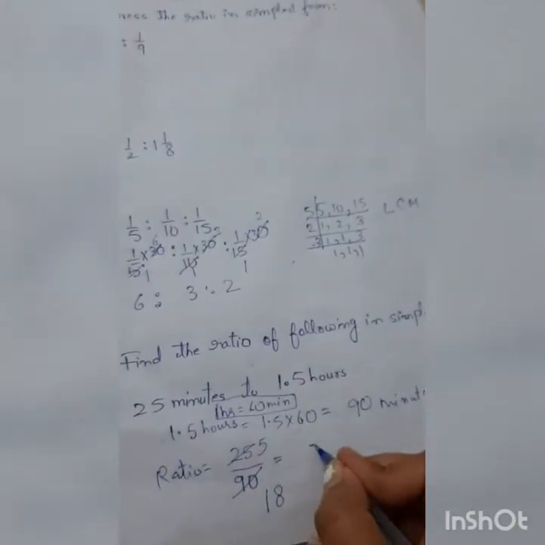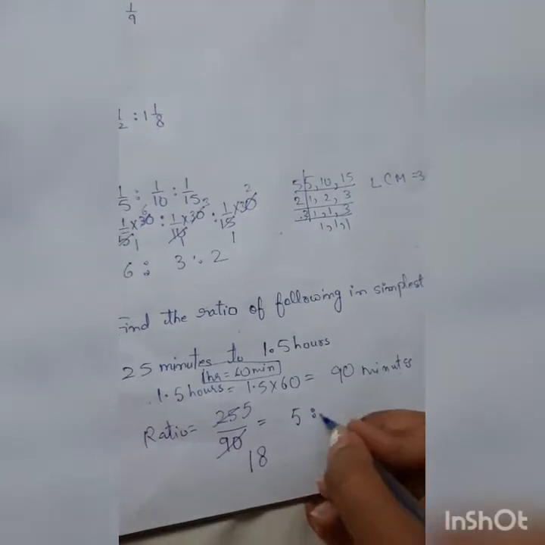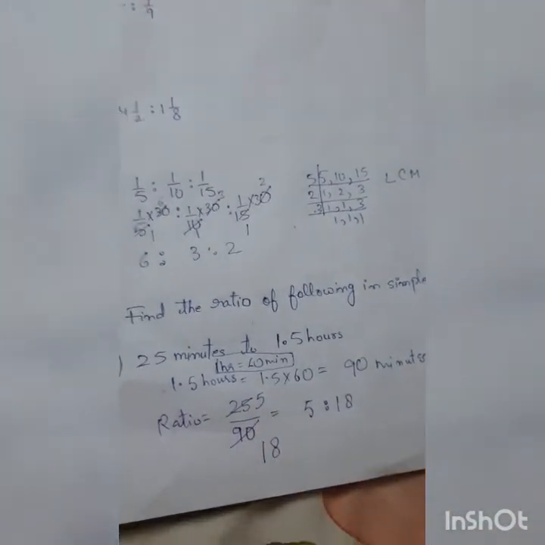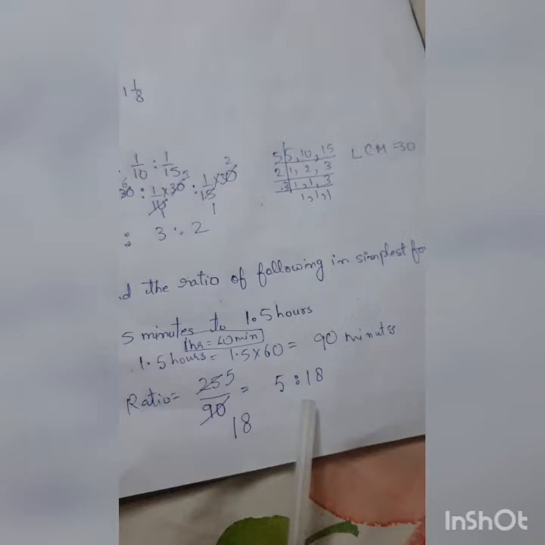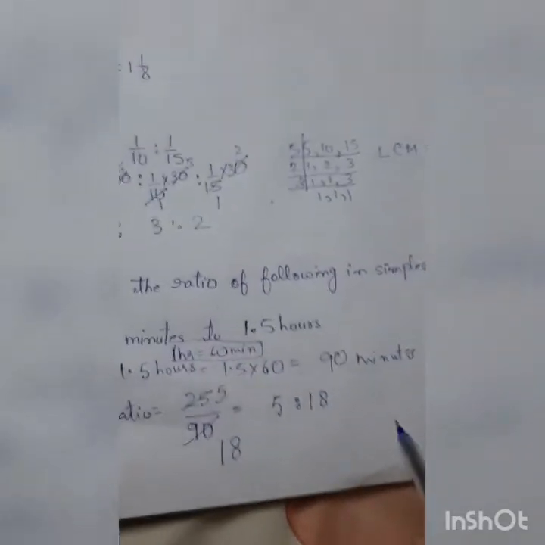Okay. So I don't think I can cut it further. My final answer will be 5 is to 18. I cannot leave it in a fraction form. I have to leave it in the ratio form like this. Okay. There is another way of doing this, students.